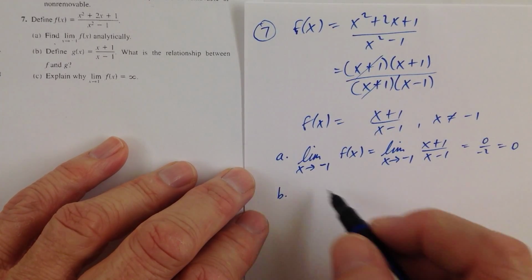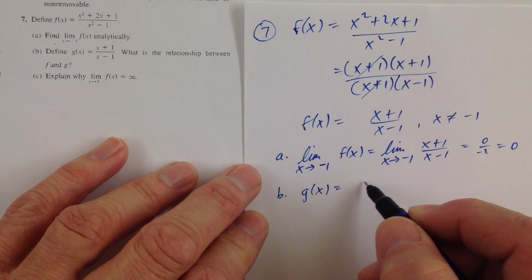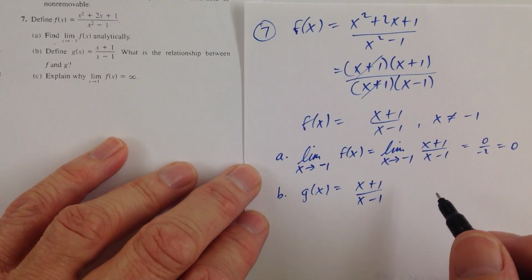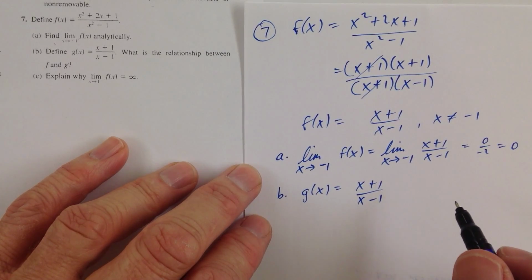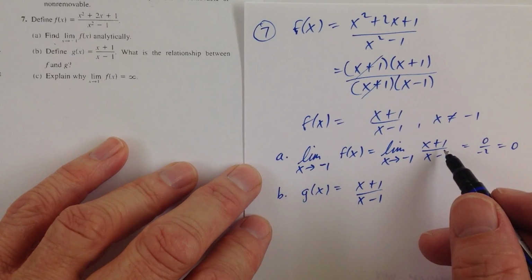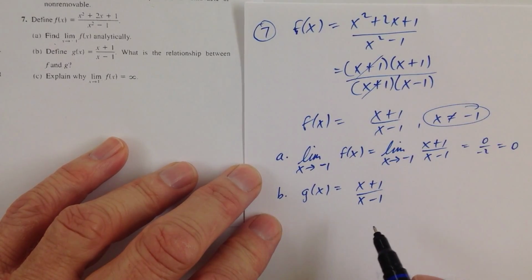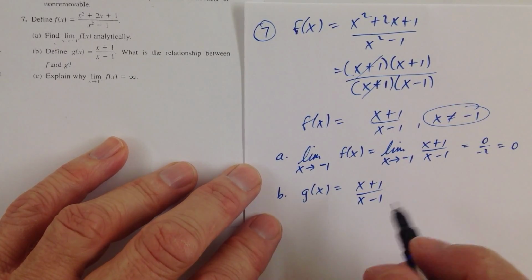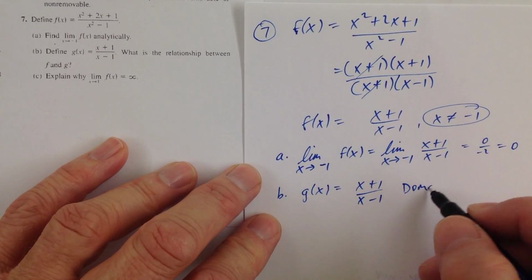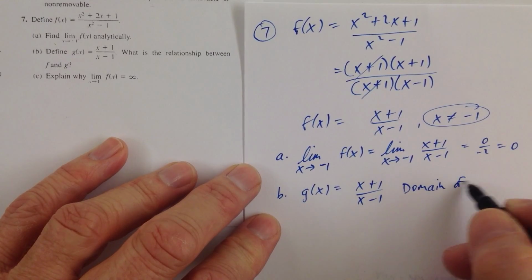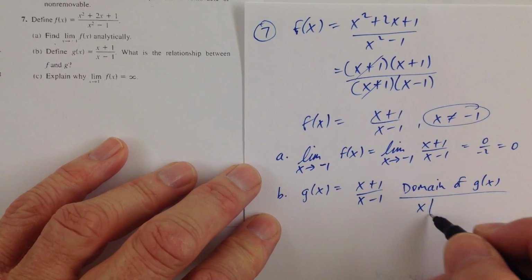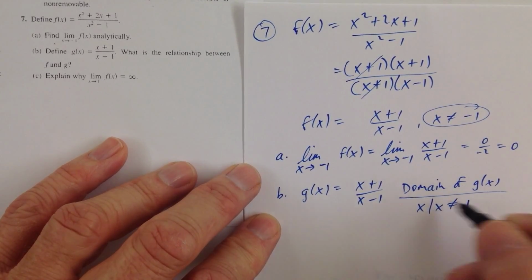Then we're defining g of x as the function x plus 1 over x minus 1. And what is the relationship between f and g? Well, g of x and f of x are exactly the same, except that in f of x, x is not allowed to equal -1. So the domain of g of x is all real numbers x such that x cannot equal 1.